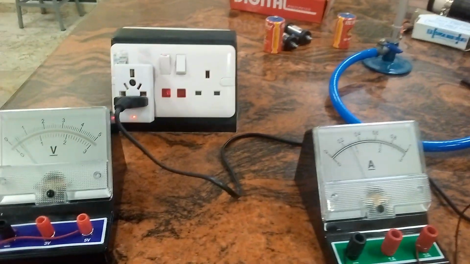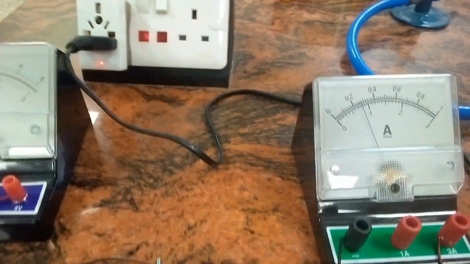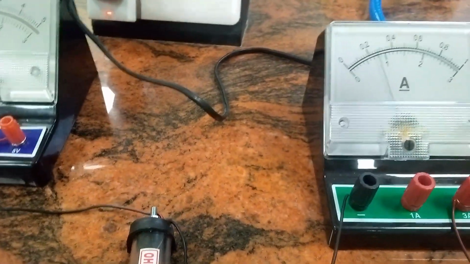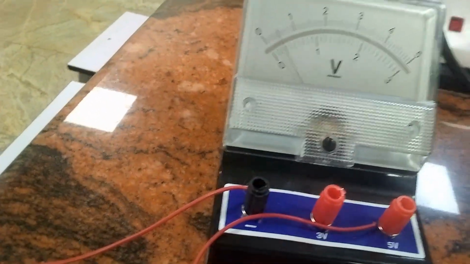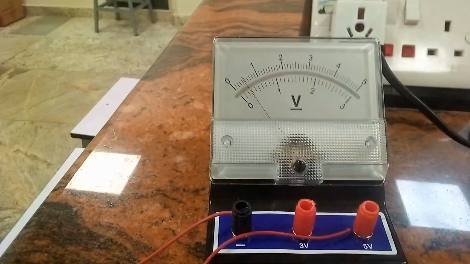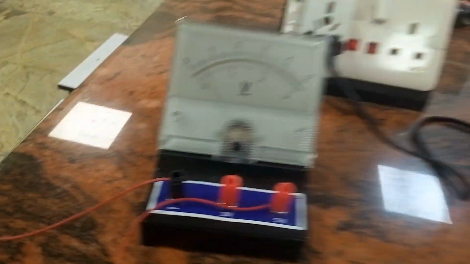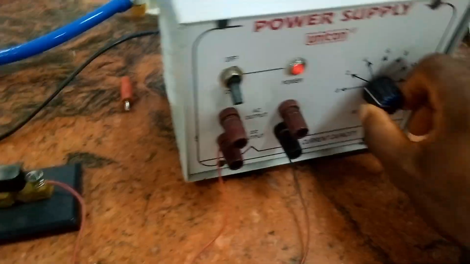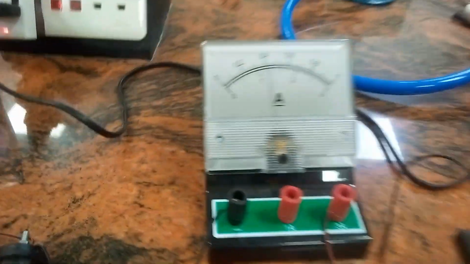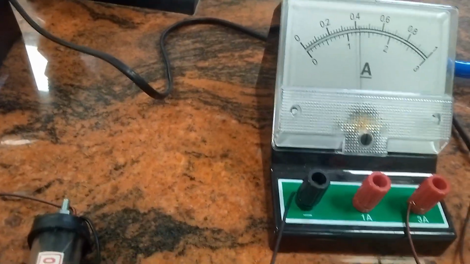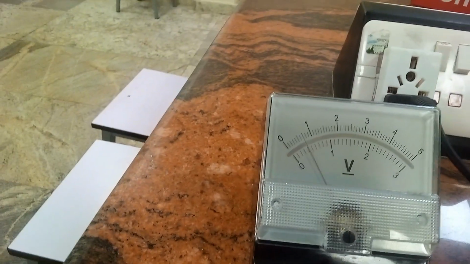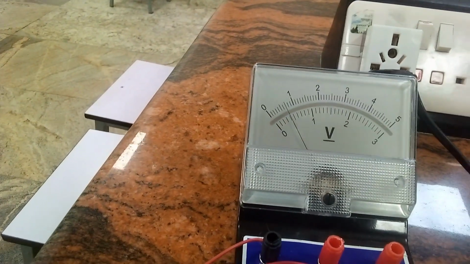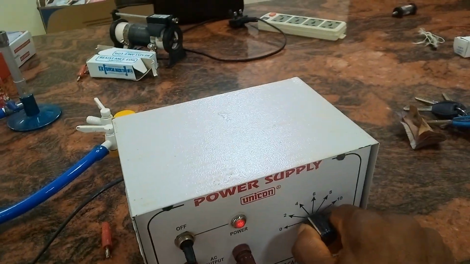So let's observe the ammeter. At the ammeter, we have a reading of 0.8. At the voltmeter, we have a reading of 0.4. Then we moved it again to 4. The ammeter has a reading of 1.2. The voltmeter has a reading of 0.7.